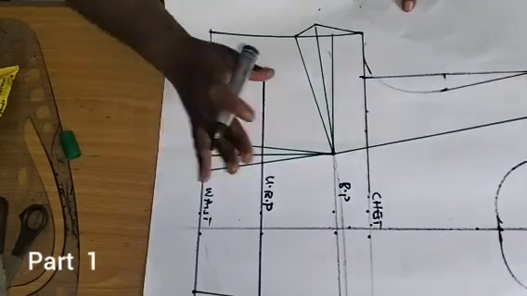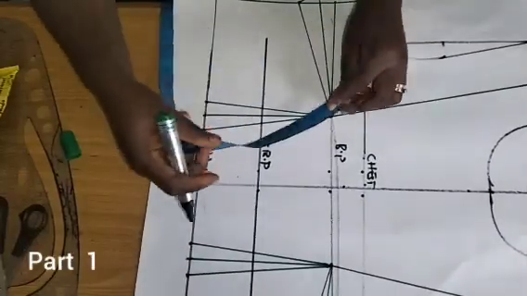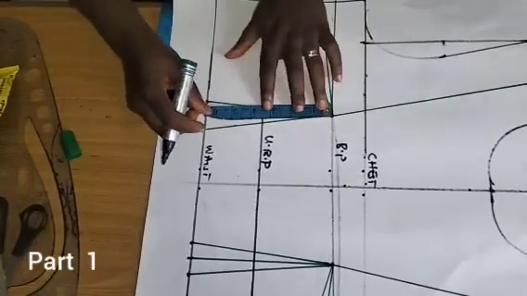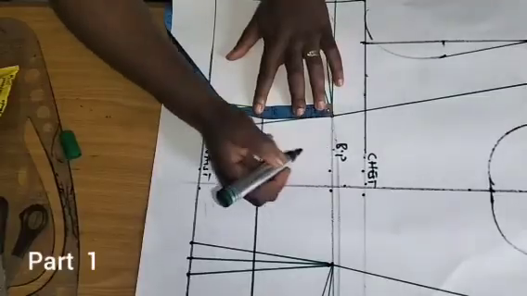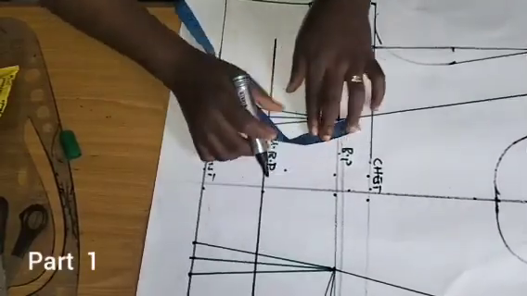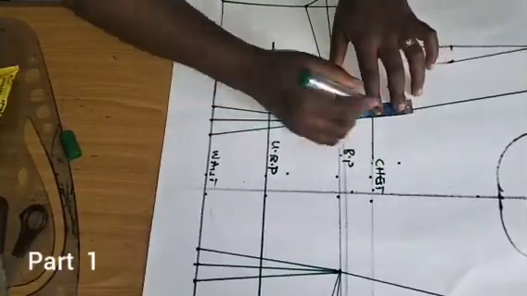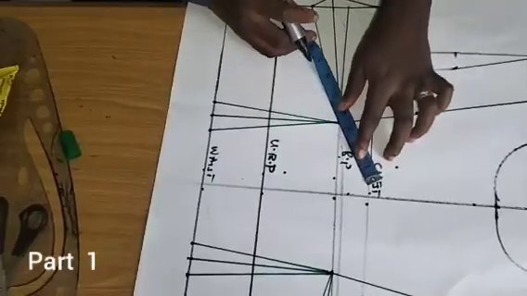So now you can see what I have here. I've done the necessary things. So next I will do is my bust radius. My bust radius is different between bust point and under bust. So I just go around my bust radius accordingly. Just go around it.